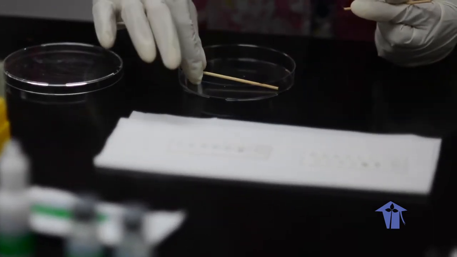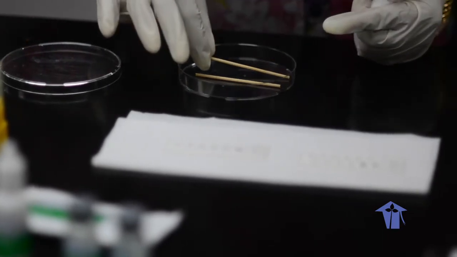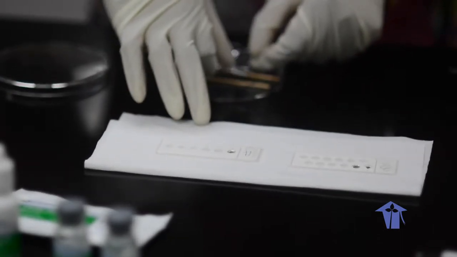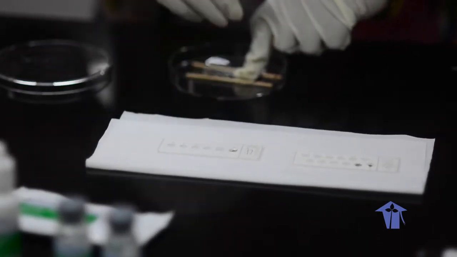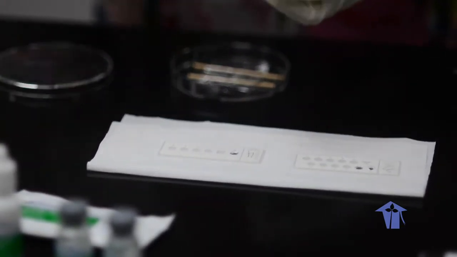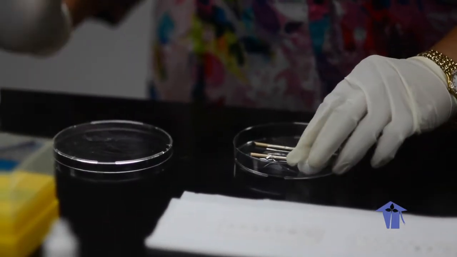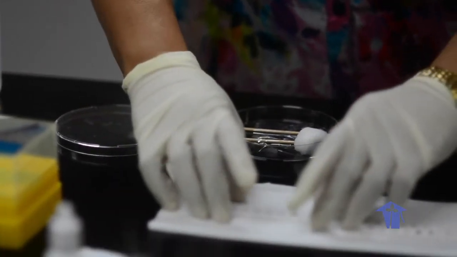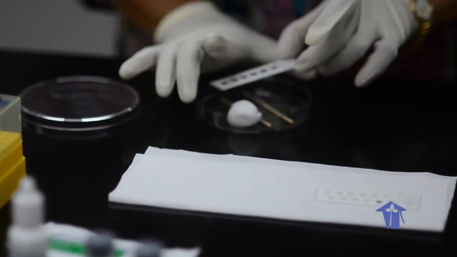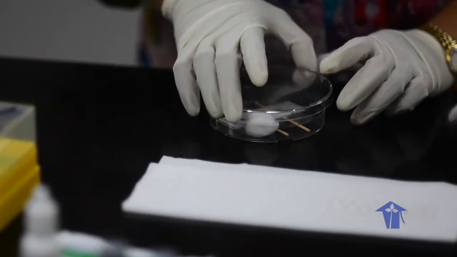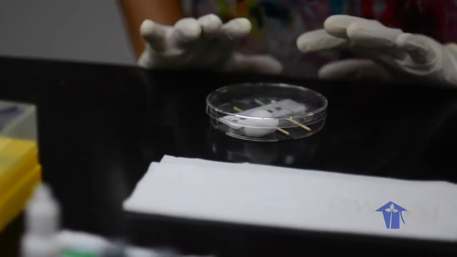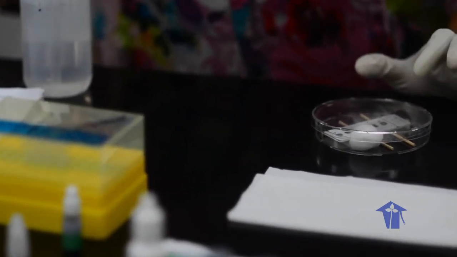So we take the sticks, place the tape so that it won't roll around. We place cotton ball to create the chamber, and we place our slides and we cover. That's the moist chamber. So this has to stay for 30 minutes.